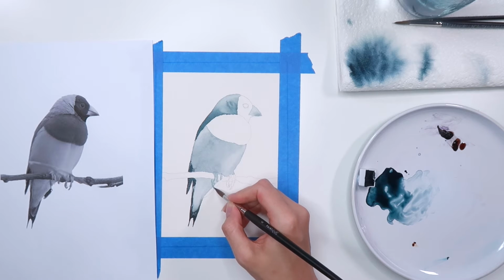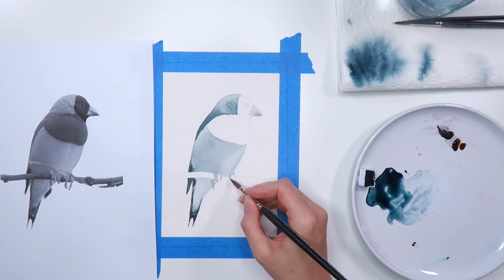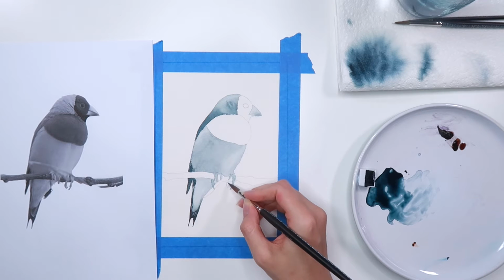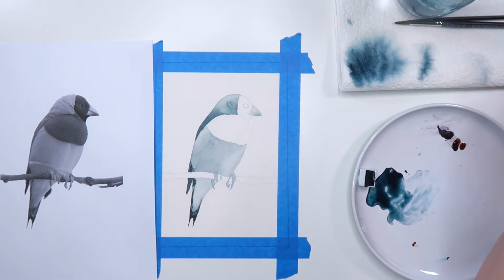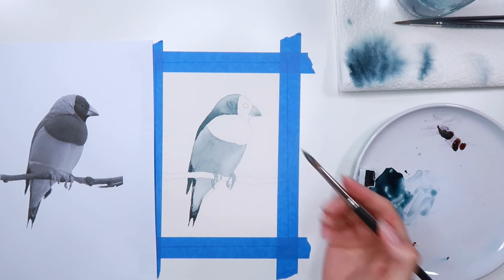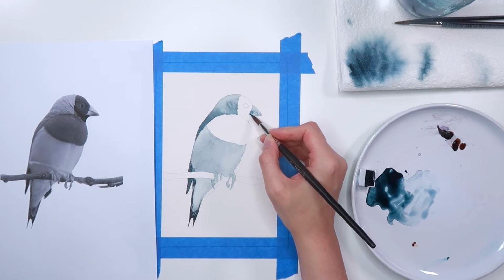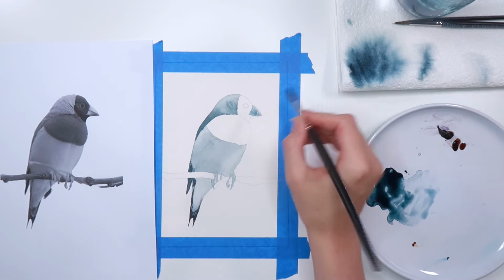But my aim here is I'm trying to paint as many different little blocks as I can without stopping to dry them off, so I'm choosing areas that are not touching up against each other. I'm going to go over the beak while I'm here and go straight over the top of that with another layer. So this is glazing, I'm adding another layer on top.